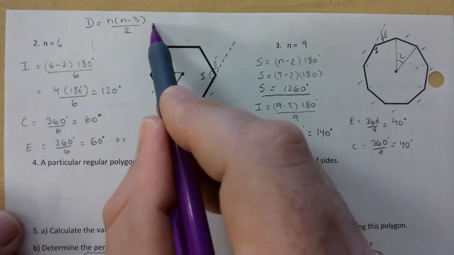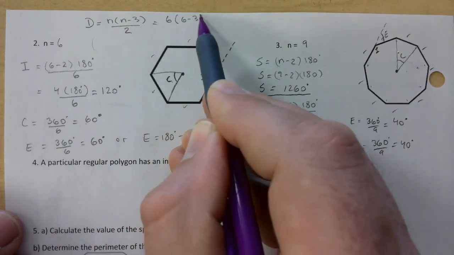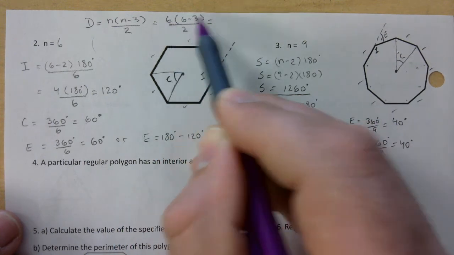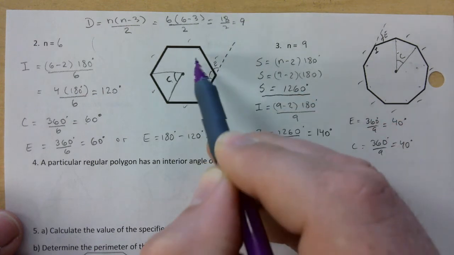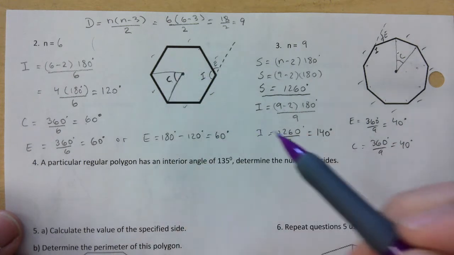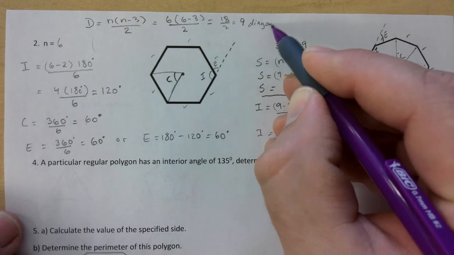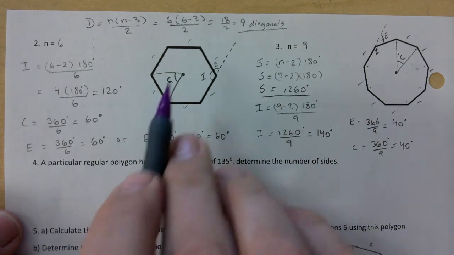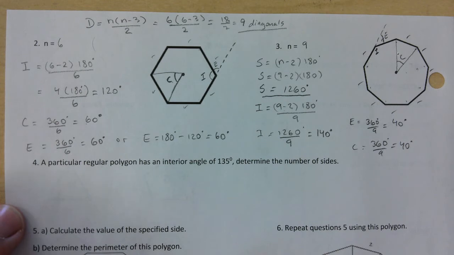So in this case, it would be 6 times 6 minus 3 divided by 2. So that's 6 times 3, which is 18 over 2. So you can draw 9 diagonals in this shape if you wanted to. So there's 9 diagonals for that particular shape. The bigger the polygon, the more sides I should say, the more diagonals you'll be able to draw.